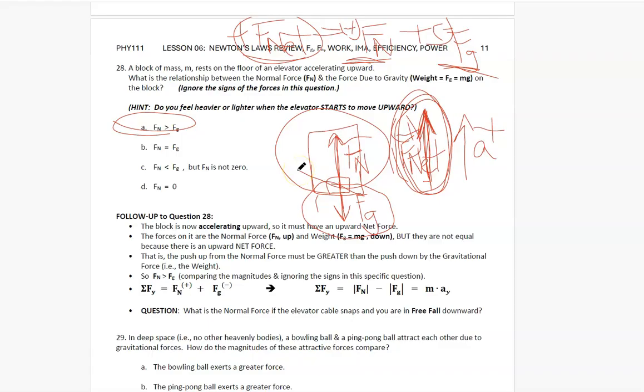When you step on a scale and the scale reads some value, the number on that scale represents not your force down on the scale. It's actually the scale pushing back up against you. So what you read on a weight scale is actually the normal force pushing up.